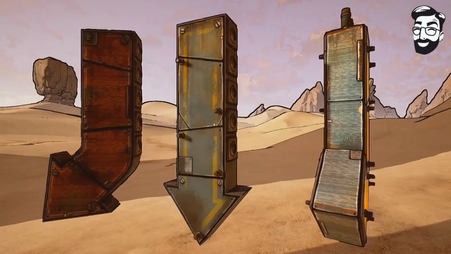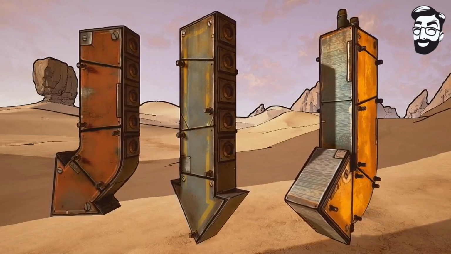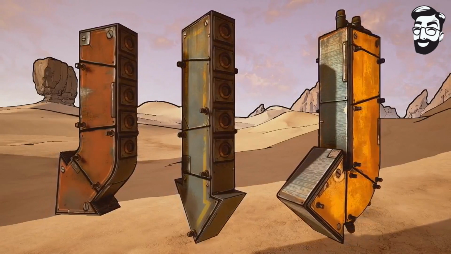Now, one of the problems with this approach, though, and why we had to advance even further, is in the Borderlands work that we do, we tend to do a lot of kit bashing.